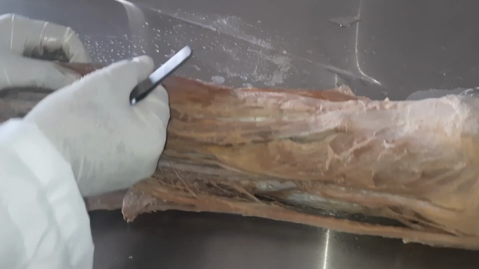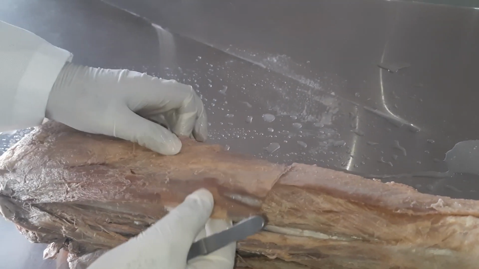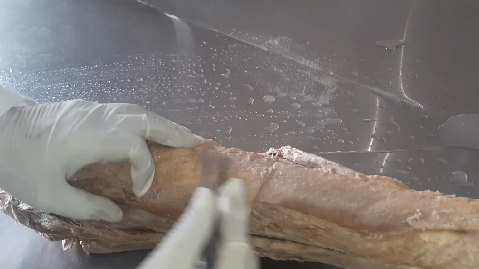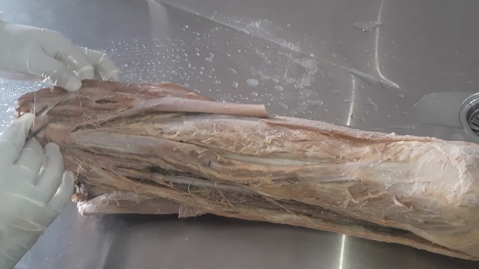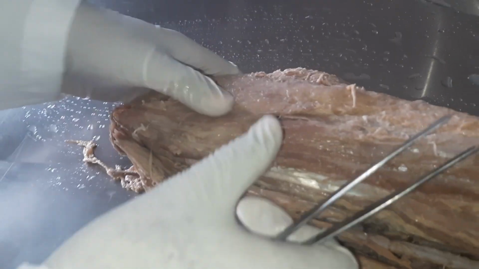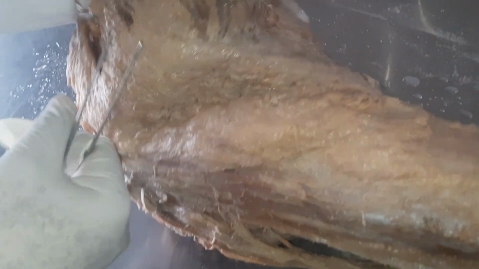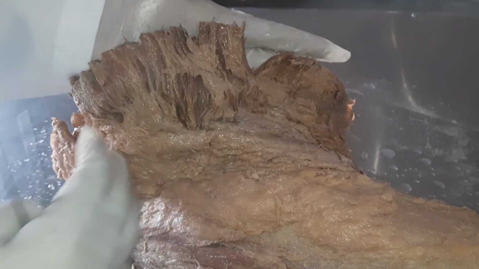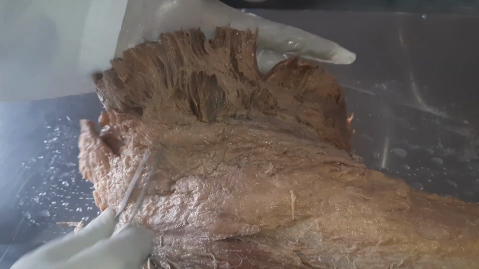This is fascia lata, which is thickened to form iliotibial tract on the lateral side. Above, a muscle is attached to the iliotibial tract, that is tensor fasciae latae. One more muscle that is attached to the iliotibial tract, that is this big muscle, gluteus maximus.